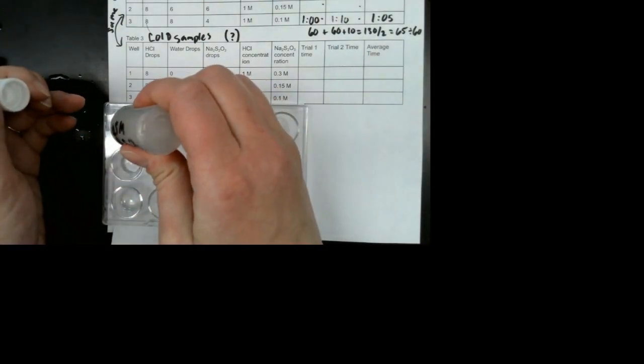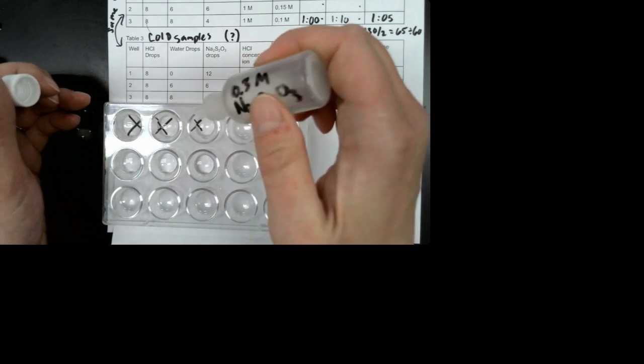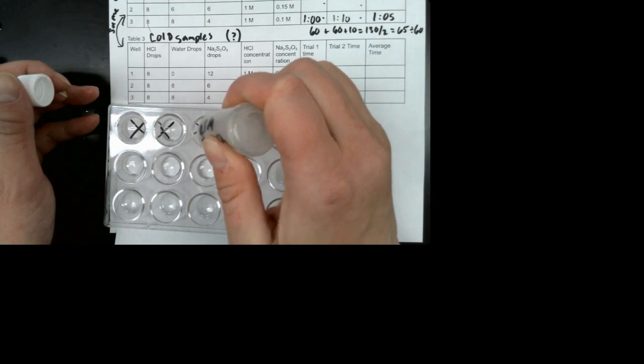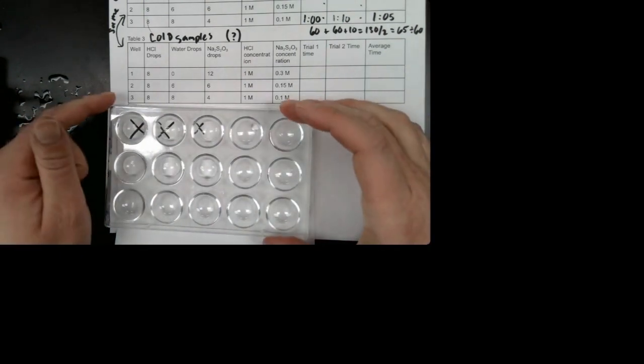And then the last one is the sodium thiosulfate. We need 12 drops in the first well. 1, 2, 3, 4, 5, 6, 7, 8, 9, 10, 11, 12. 6 in the second. 1, 2, 3, 4, 5, 6. And 4 in the last one. 1, 2, 3, 4. All right, and then I'm going to put these samples in the cold water so that they will stay cold between our experiments.